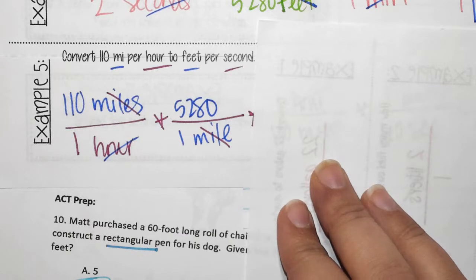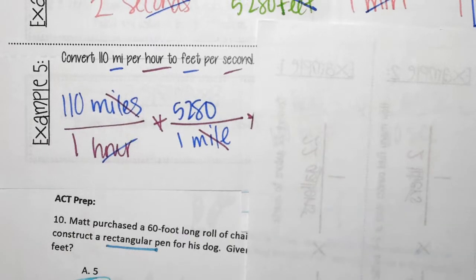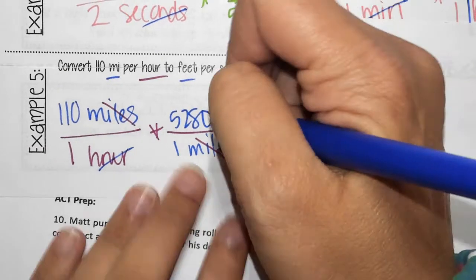I did it once. And I forgot to write my measurements.